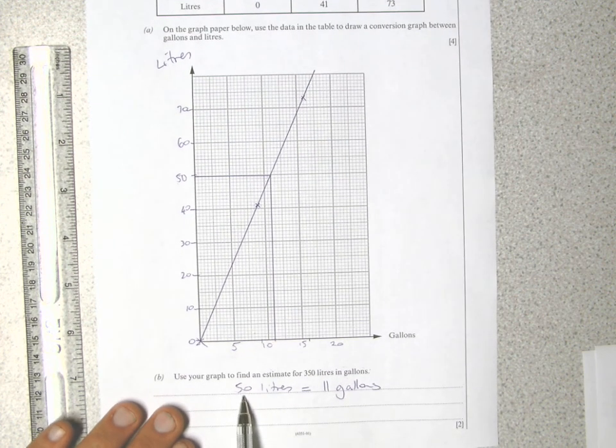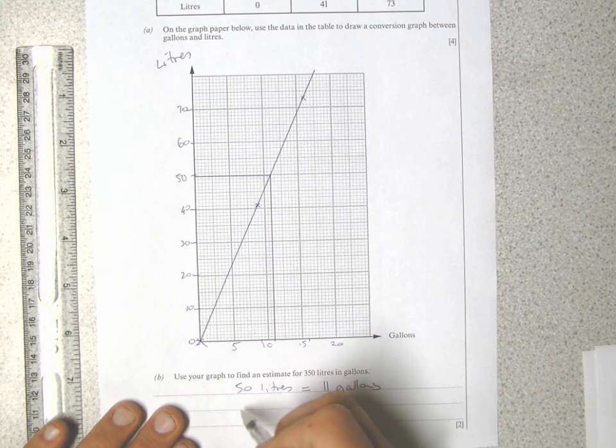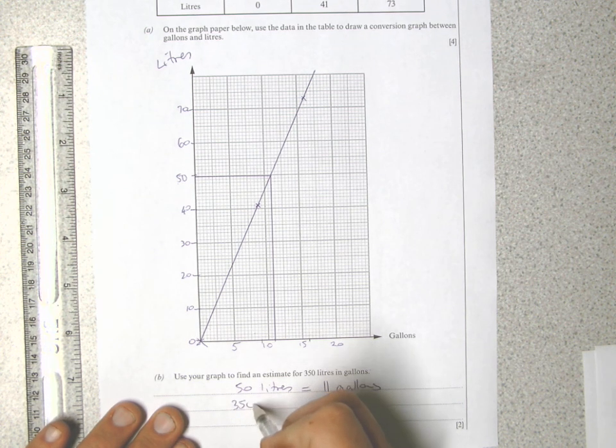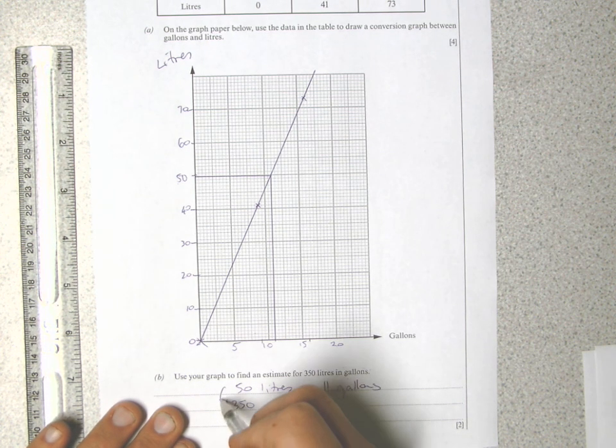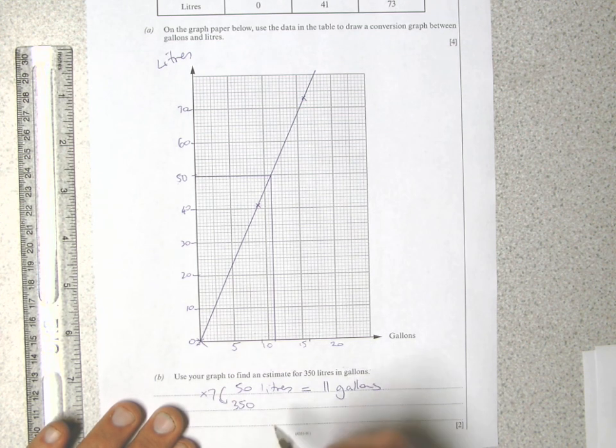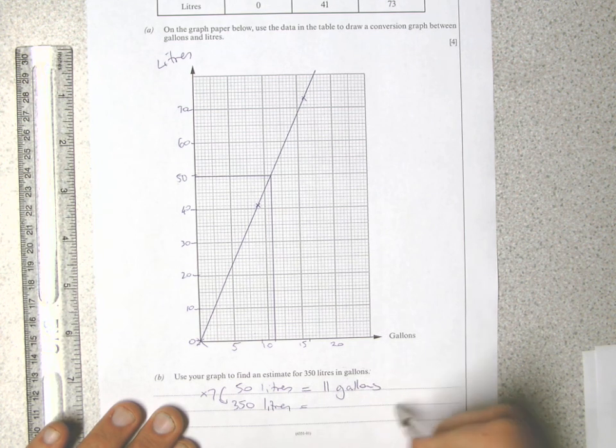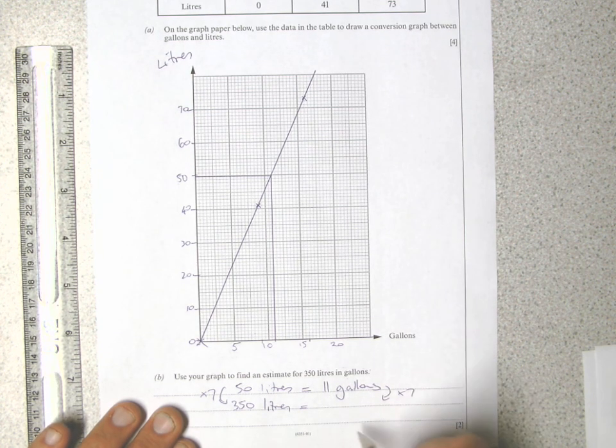Now you might be wondering what I'm doing, because I want 350, or you might have figured it out. Of course, we can scale this up. We can make it to 350 if I times it by something. Obviously I make it bigger and times it by 7 in fact. That's what I need to times it by. So 350 litres, all you've got to do then is times that side by 7. So you get 77 gallons.